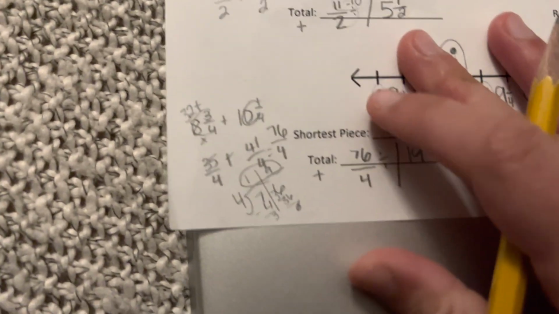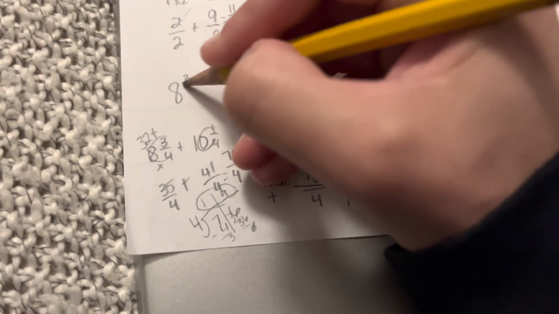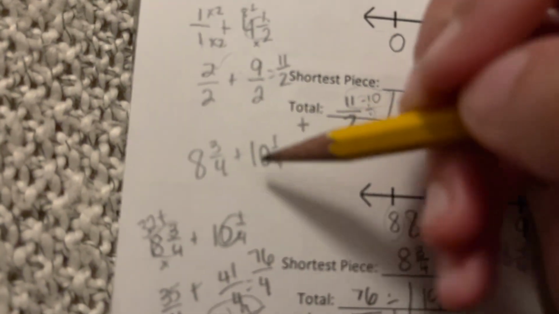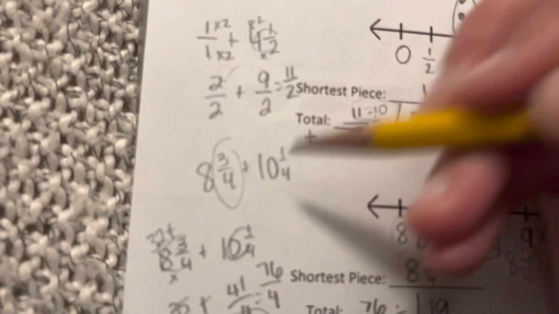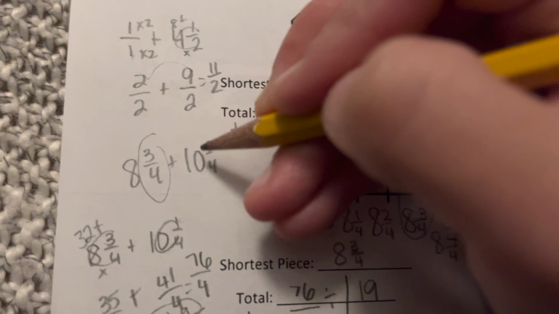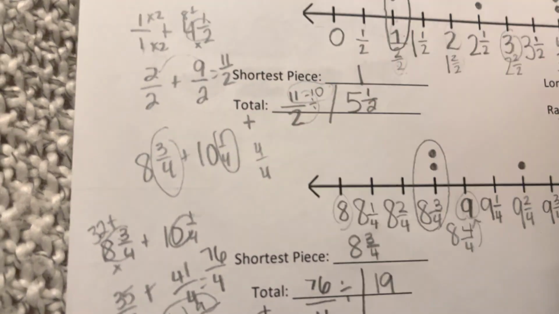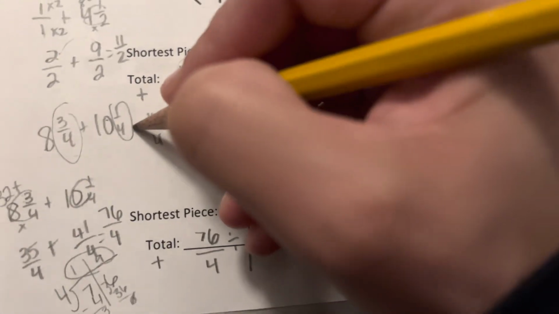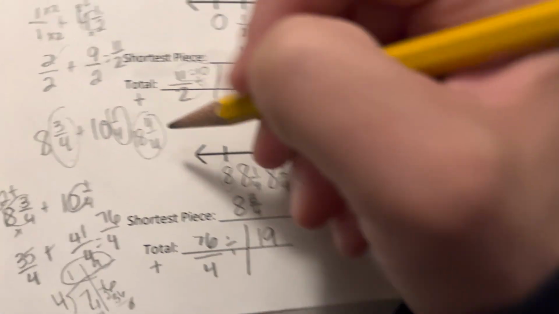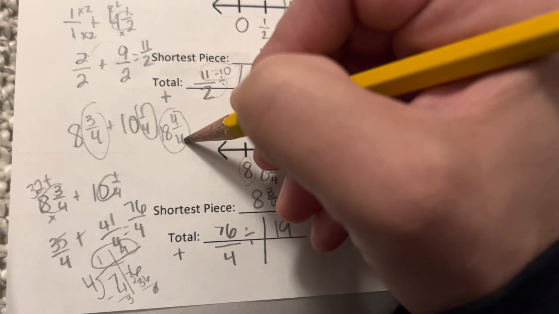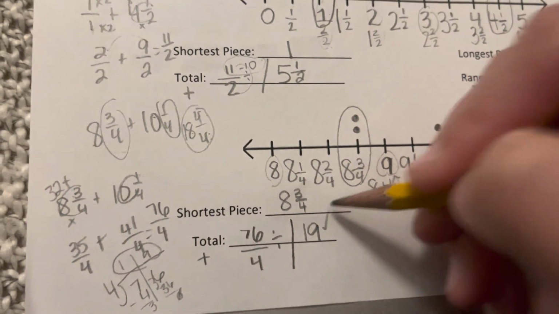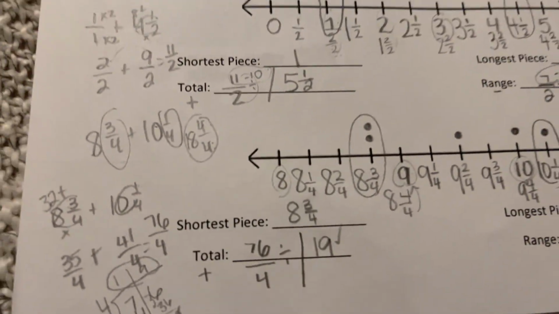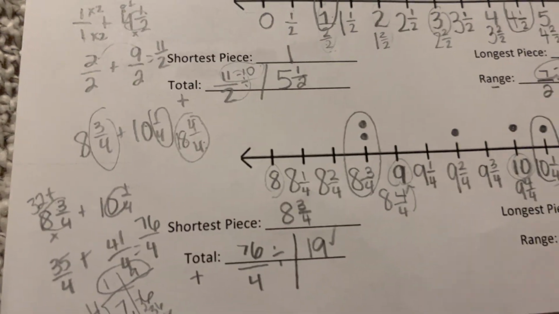Now, just so I can show this to you, this is what I was doing. This is why I'm saying if you can see it, great. If you can see that 3/4 and 1/4 would get you 4/4, that's a whole. I know that 10 plus 8 is 18, so that gets me 18 4/4. But if you know that 4/4 is a whole, 18 plus 1 more, it already is 19. I'll show that to you again tomorrow. So if you're like, what the heck? Don't worry about it. I'll show it to you.